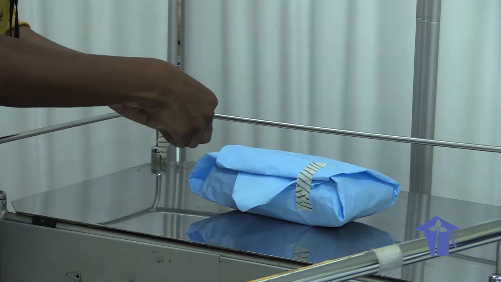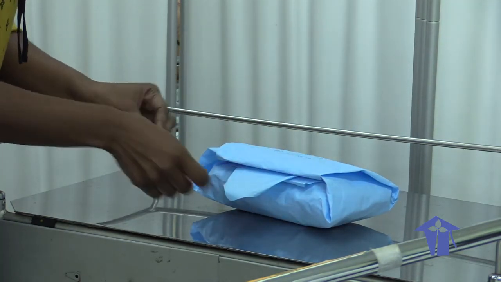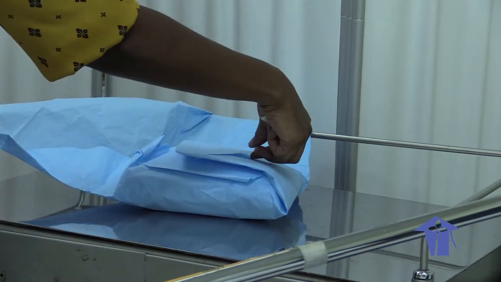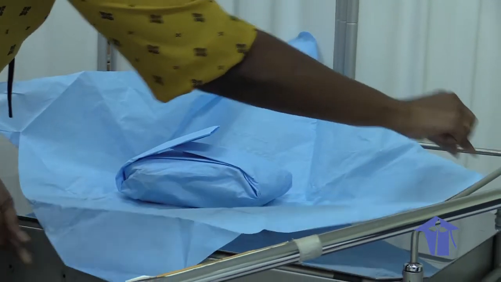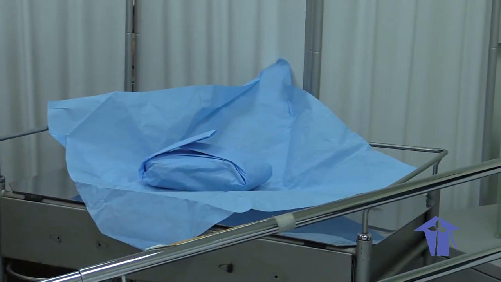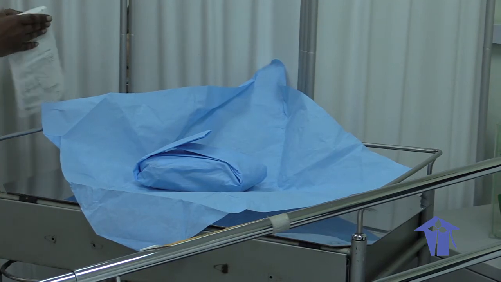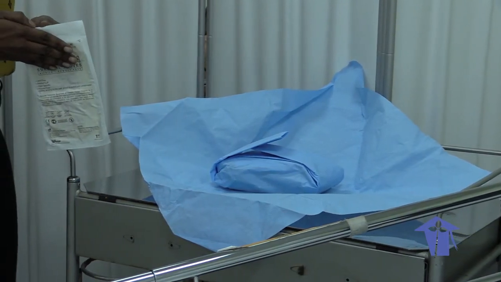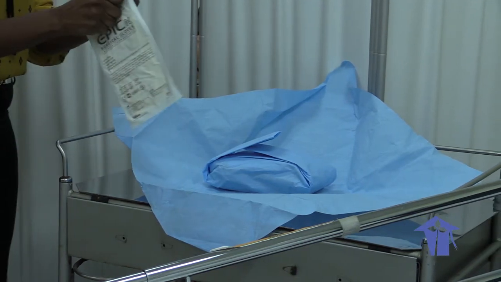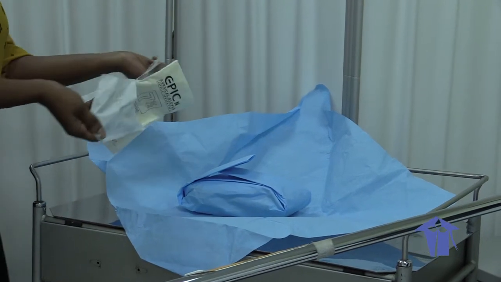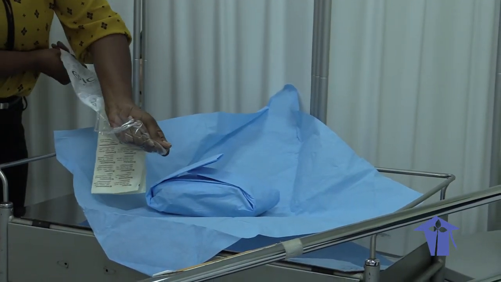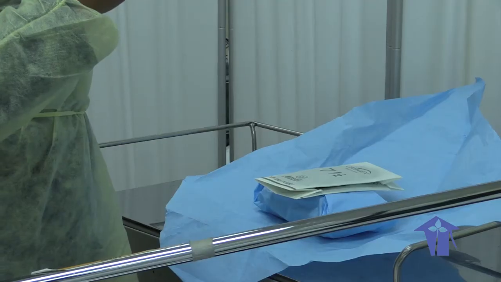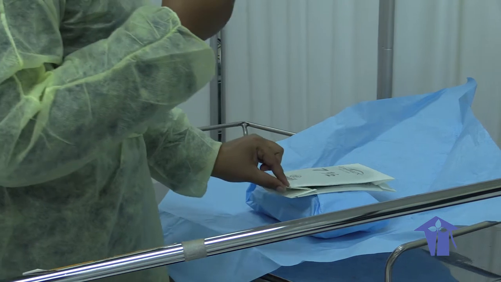My assistant now opens the outer part of my dressing tray. She opens the top layer and pulls it over, and then she opens both sides folds. The last one she opens is the bottom fold. Next, my assistant proceeds to open my sterile pair of gloves, which she is going to place on the inner sterile seal. Don your sterile gloves.